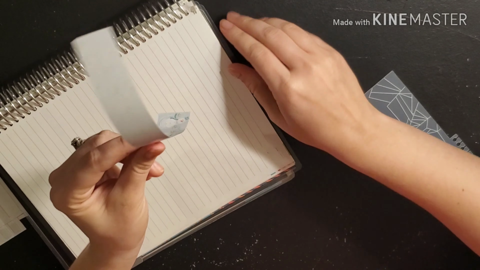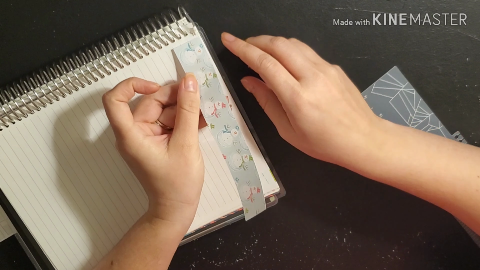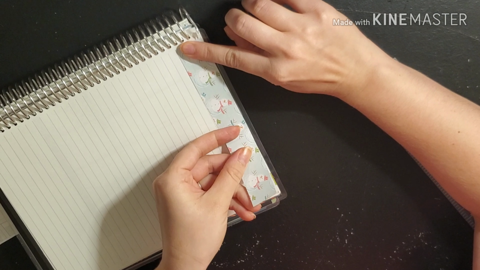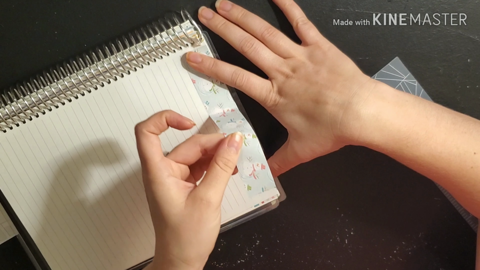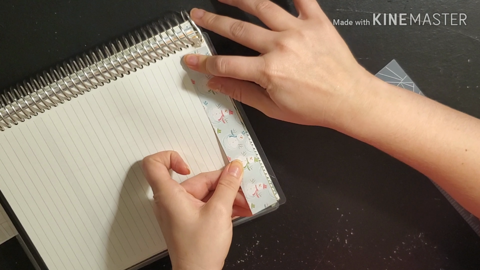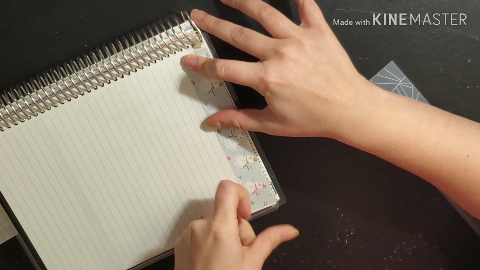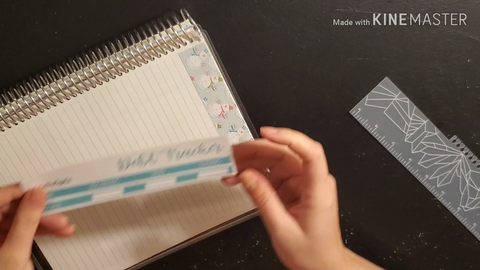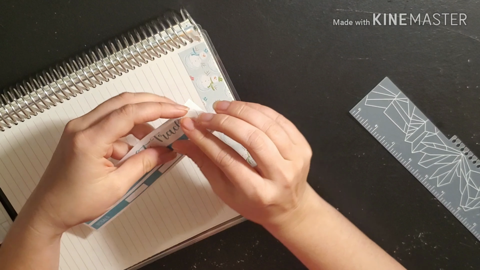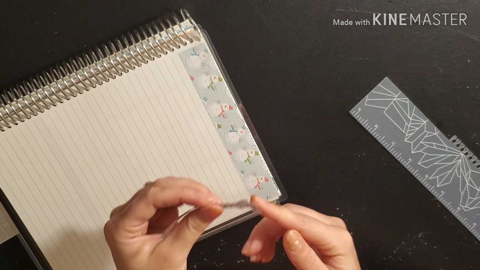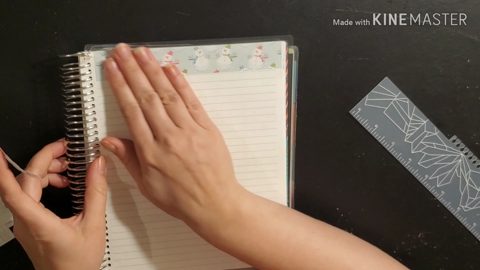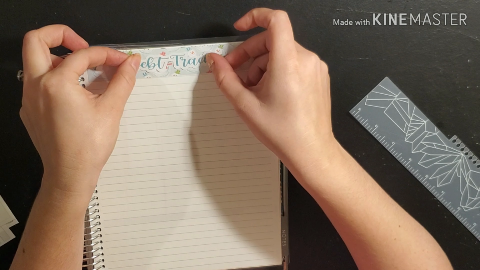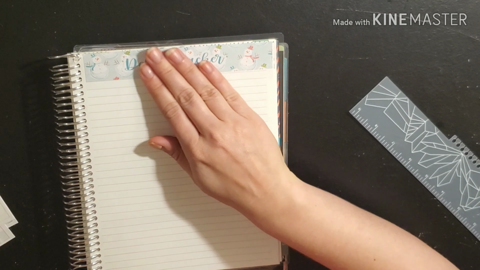Alright, so lay this down. Alright. So we're going to take the blue debt tracker stickers here and lay them down, center as possible.